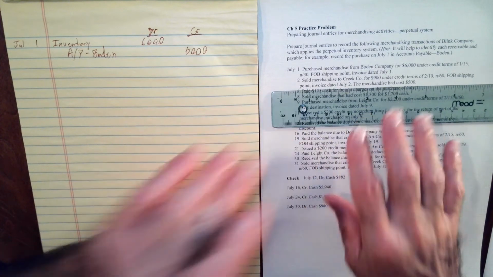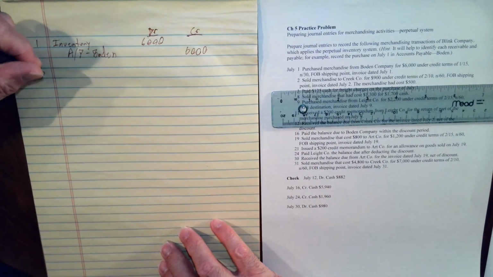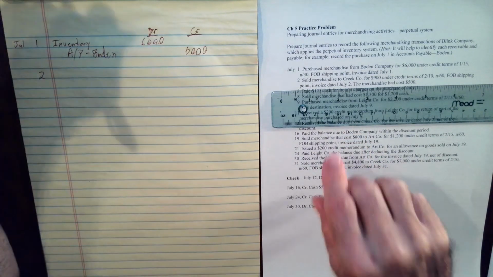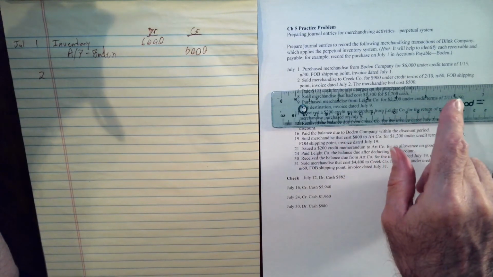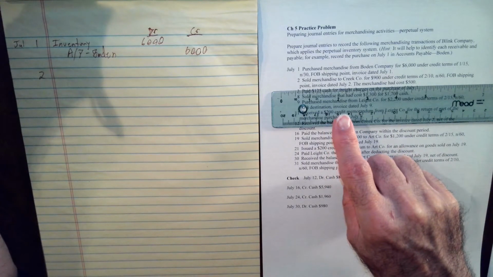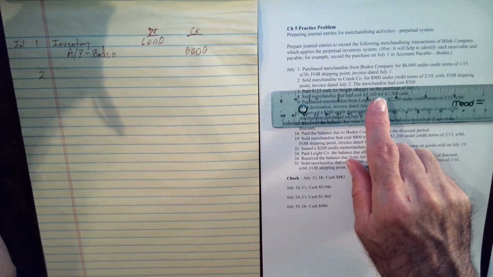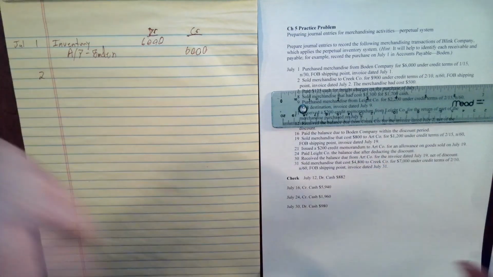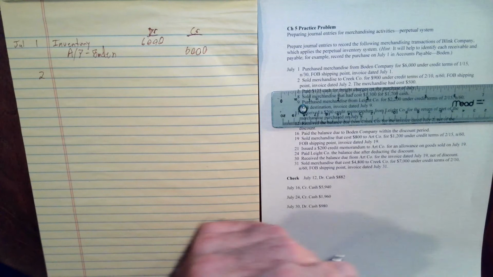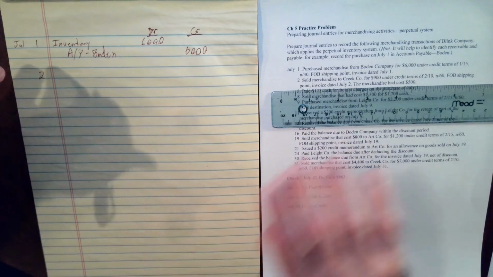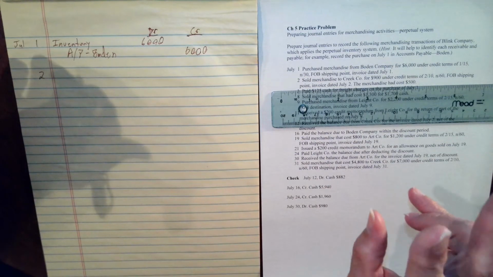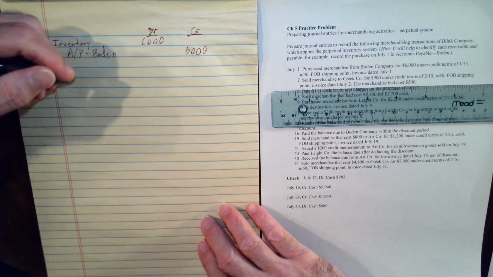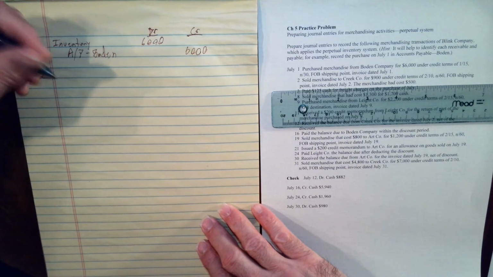Alright, on the 2nd of July, we sold merchandise to Creek Company for $900 on the credit terms 2/10 net 60, free on board shipping point. Invoice dated July 2nd. The merchandise had a cost of $500. So now we've got an accounts receivable coming up here. So there's two things. When you're selling to somebody, you have a two-step process. When you're buying it, it's just pretty straightforward. But on the selling portion, you got to do the journal entry for the sale to record that.